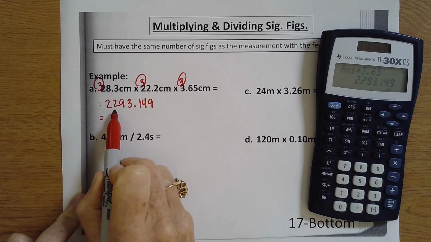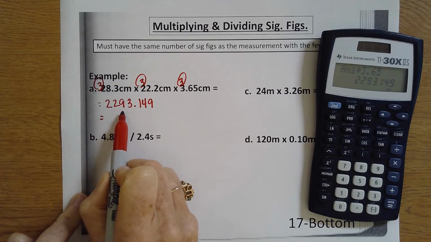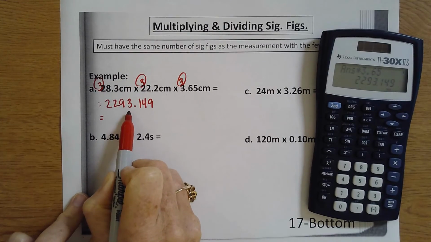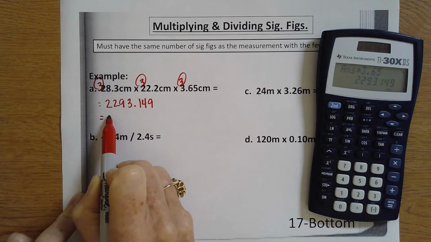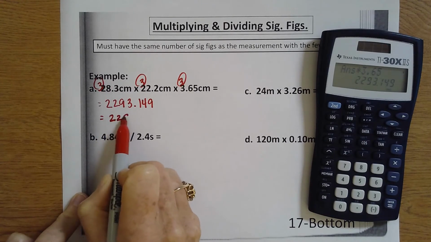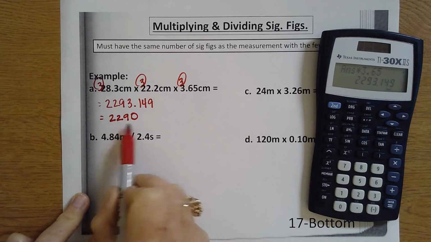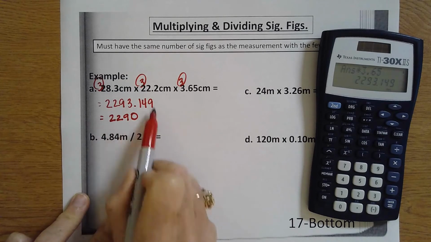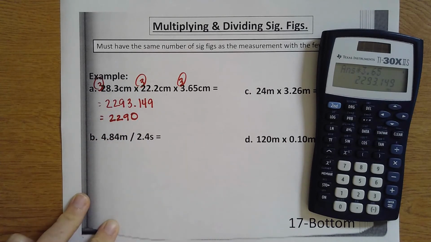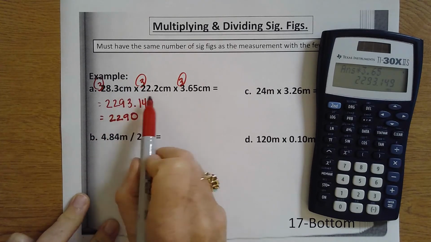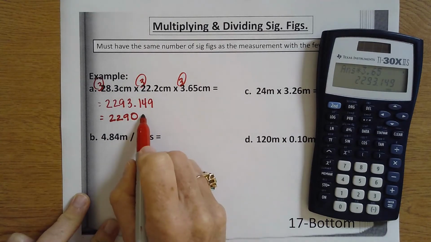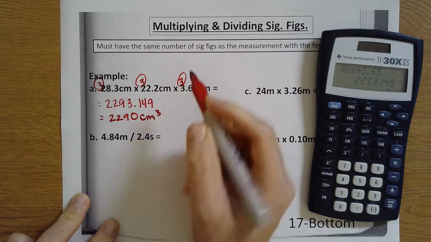That means I'm going to report this 2, 2, and 9, but before I make a decision on this 9, I have to look at this 3, and since the 3 is under 5, I'm going to leave the 9 as is. I'm going to not round. Now this 3 becomes a 0. So I have the same number with the correct number of significant digits. My units are 3 centimeters multiplied, so it's centimeters cubed.